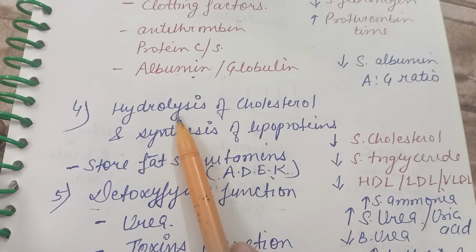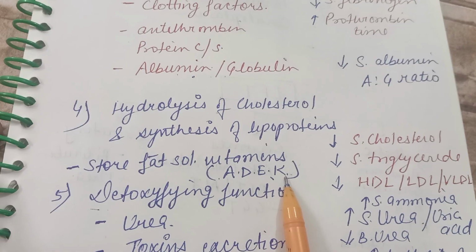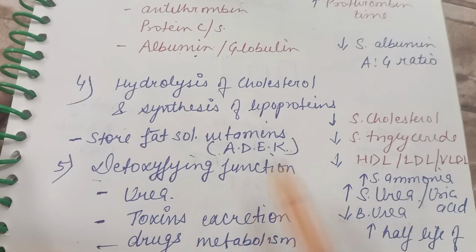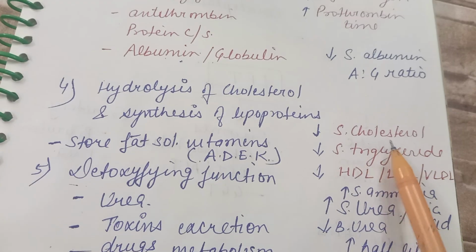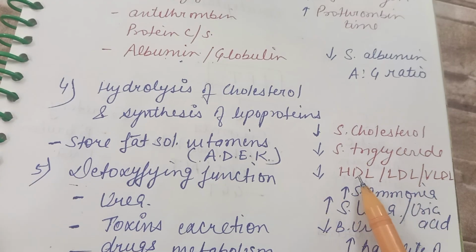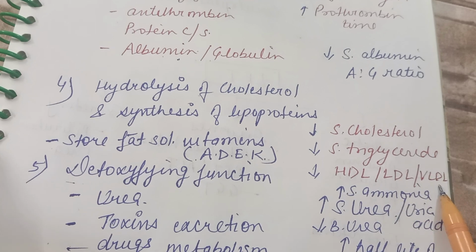since the liver stores fat, it also stores fat soluble vitamins. Fat soluble vitamins are vitamin A, vitamin D, vitamin E, vitamin K. Okay, then these functions can be assessed using these tests. So serum cholesterol, serum triglyceride, serum HDL, LDL, low density lipoprotein, very low density lipoprotein.